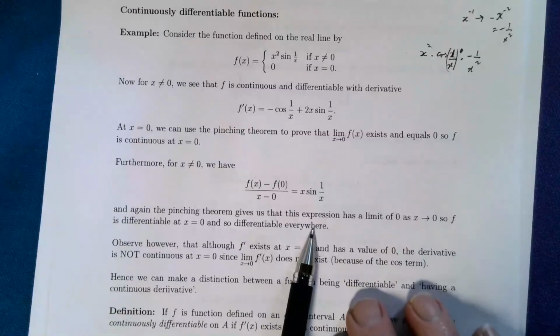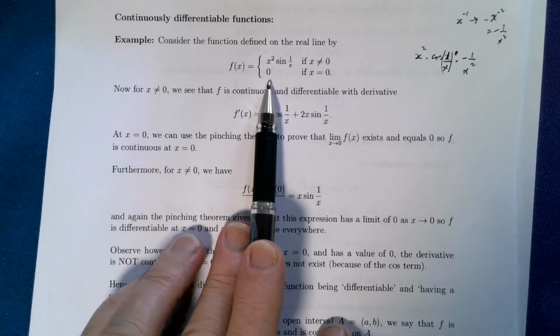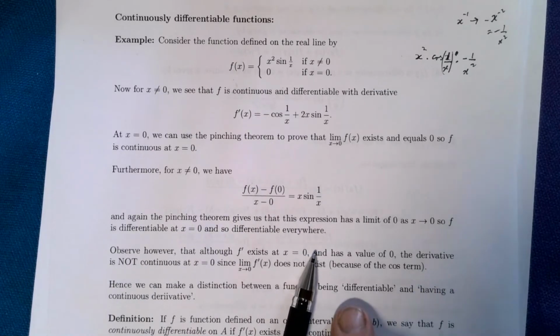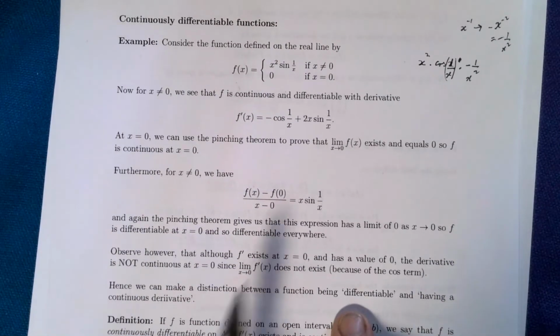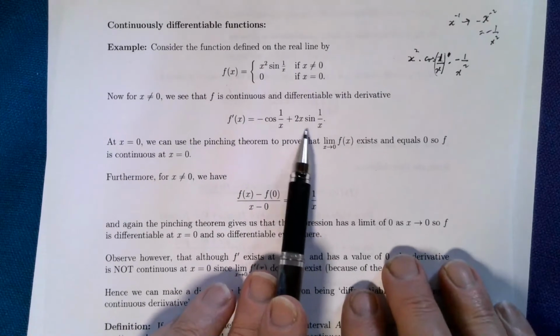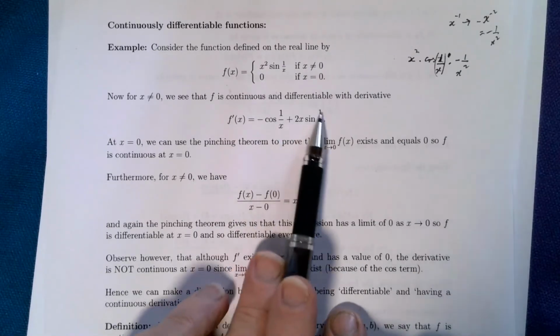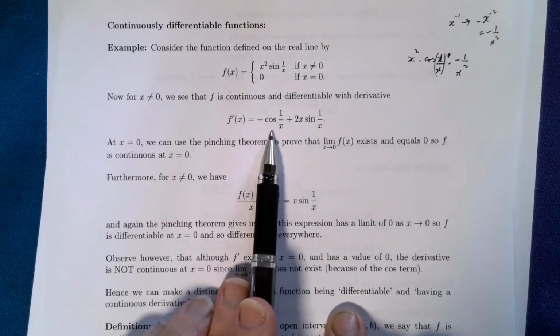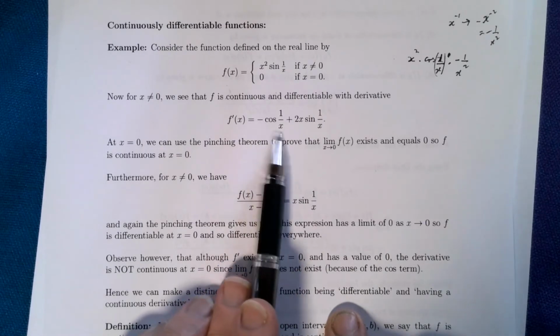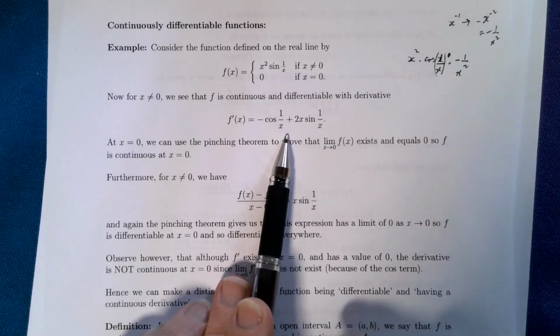Okay, so let's just put that together then. This funny looking function here is continuous at 0. It's differentiable at 0. And in fact, the derivative is 0 at 0. However, when you look at the derivative itself, if x is not 0, that's what the derivative looks like. And if you try and take a limit of this beast as x goes to 0, well, that limit will exist here, but this one doesn't. You can't take a limit of this as x goes to 0. You get cos of 1 on 0, whatever that means.